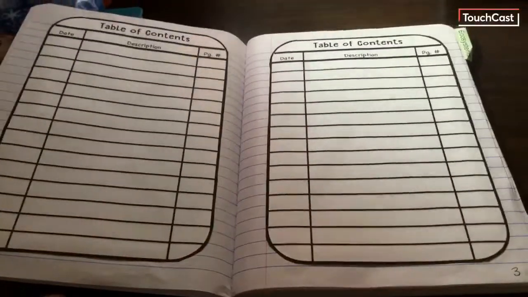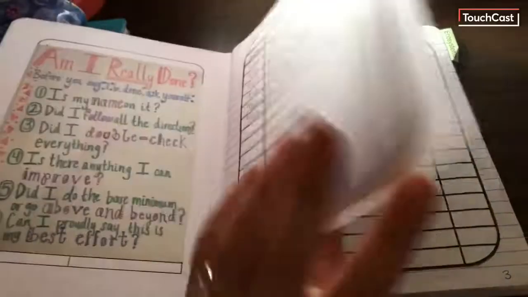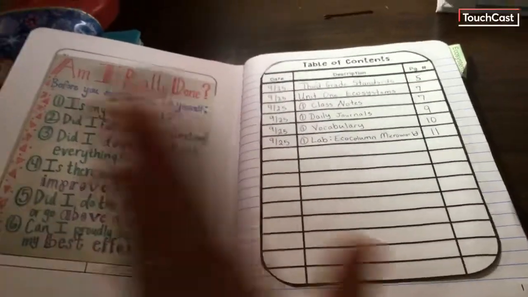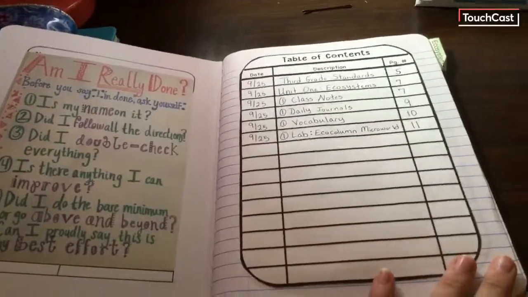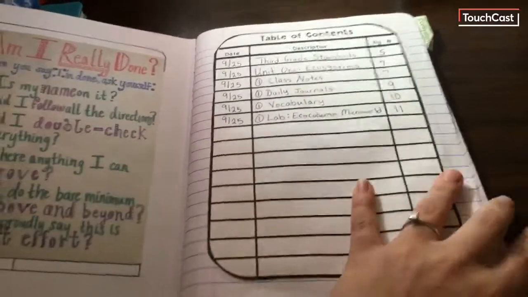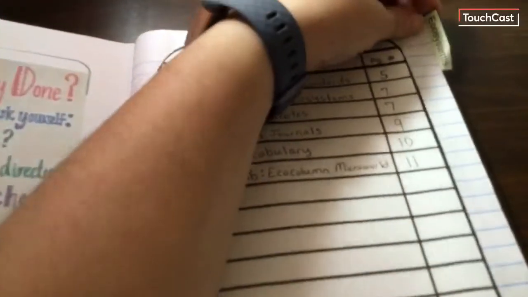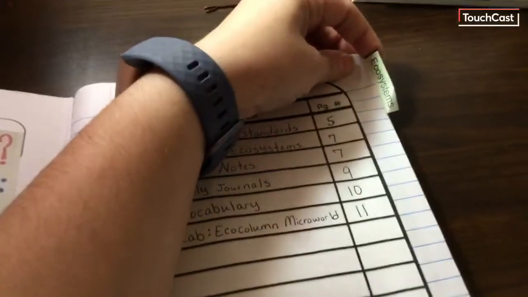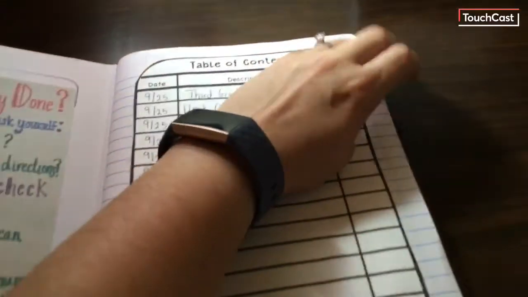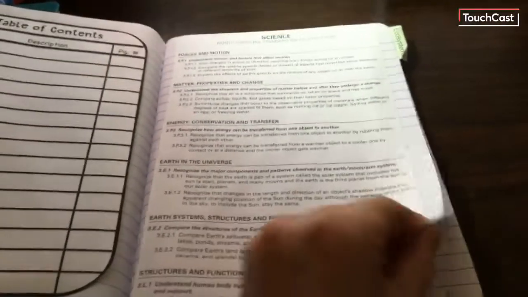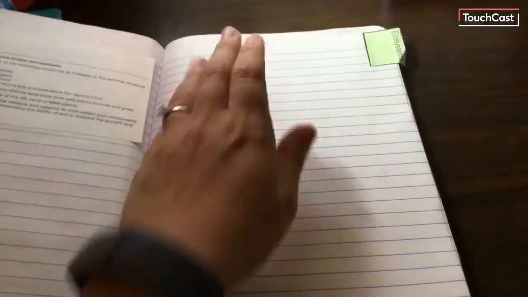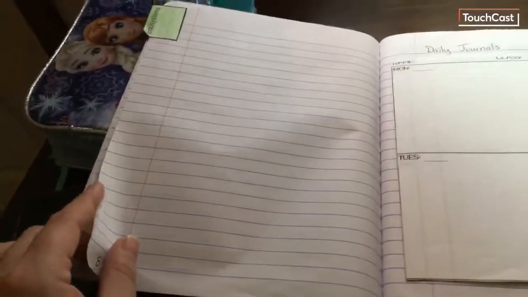I decided to organize my notebook by unit rather than by a section for homework and a section for vocabulary and stuff like that. I wanted to do it by unit. So each unit will have a tab, and I've only started with the ecosystem unit so far. So if you flip to that tab, this front page and the back page would be for class notes.